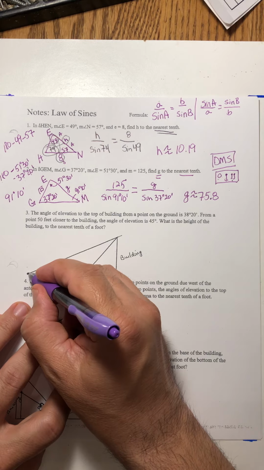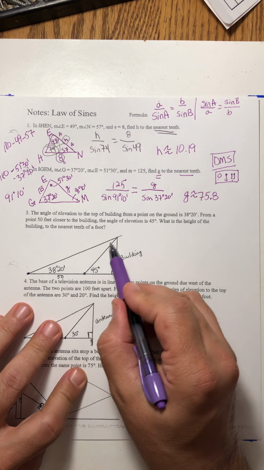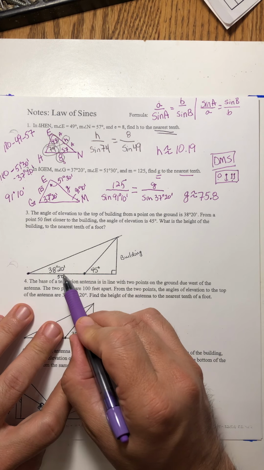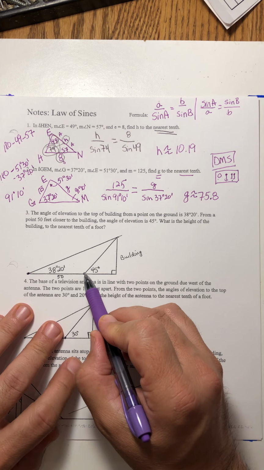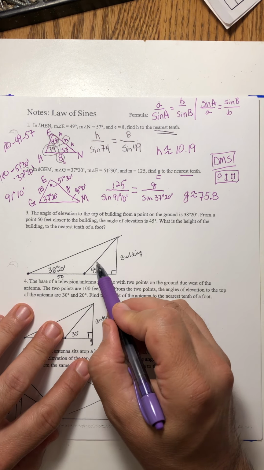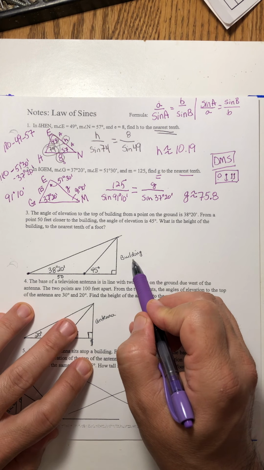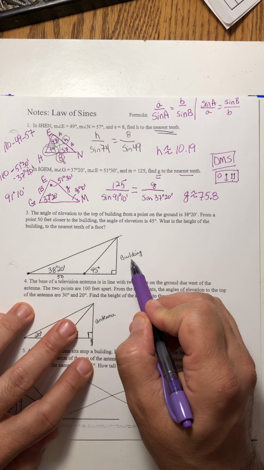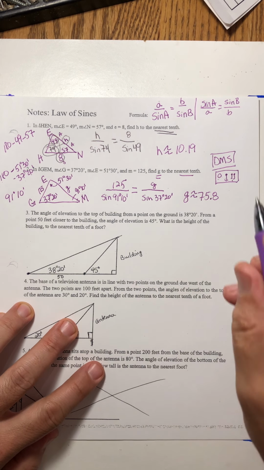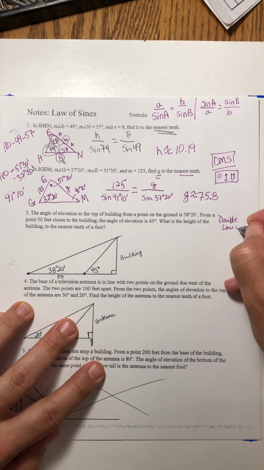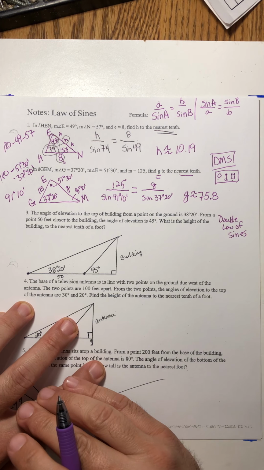So here's where they started. They looked to the top of the building, and they said 38 degrees, 20 minutes. They walked in 50 feet and did another measurement. They looked to the top of the building, they said 45, and they could figure out the height of the building. This is what I call a double law of sines problem. In other words, we have to use the law of sines twice.